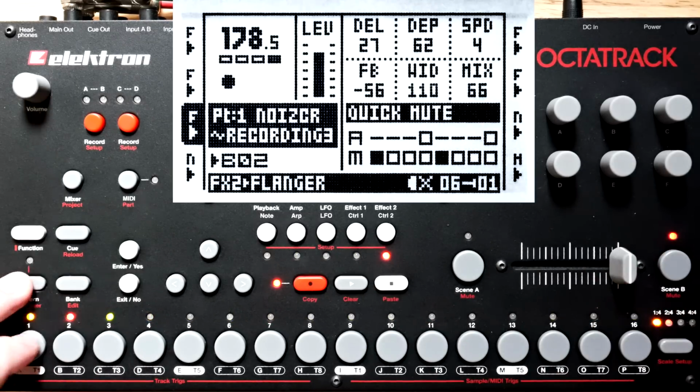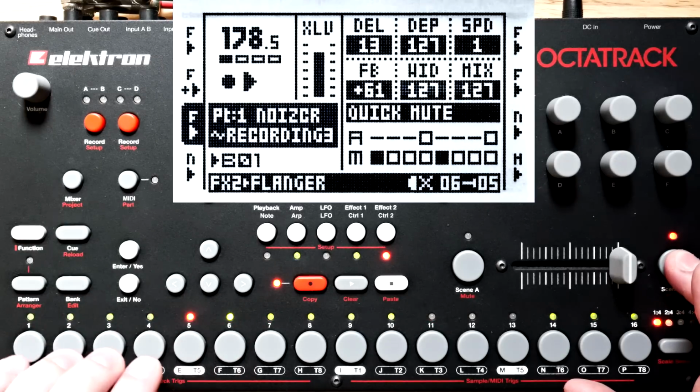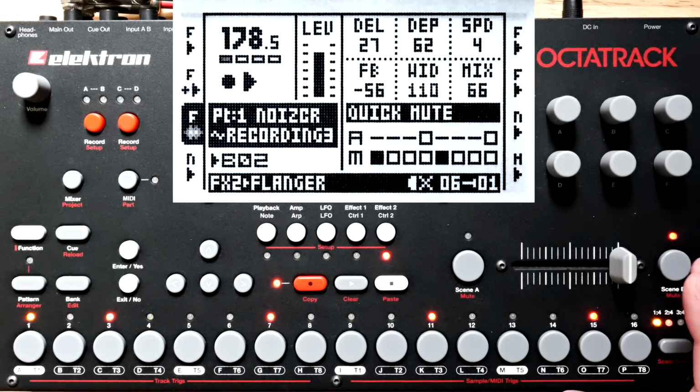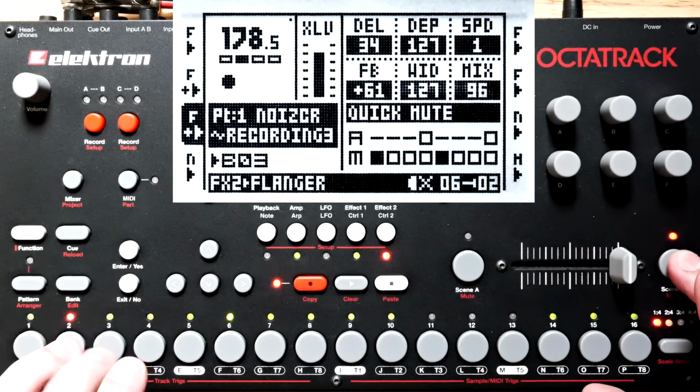A more sparse pattern like this one is a little trickier to play with the scene changes. The second and third patterns are busier, so they have a more immediate response to the scene transposition changes.